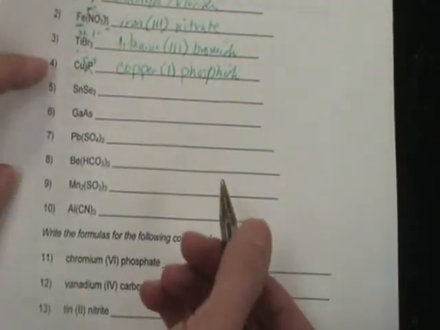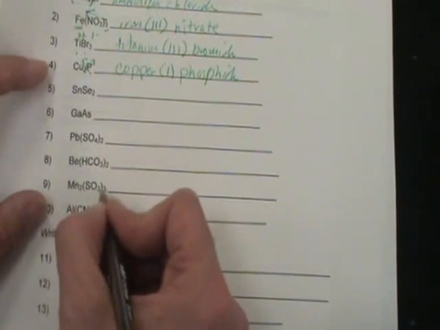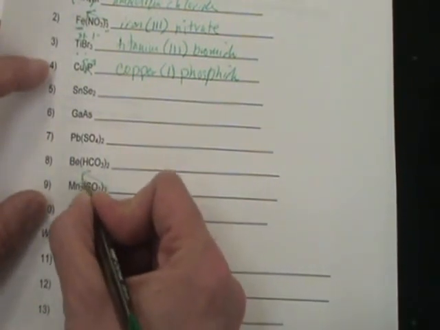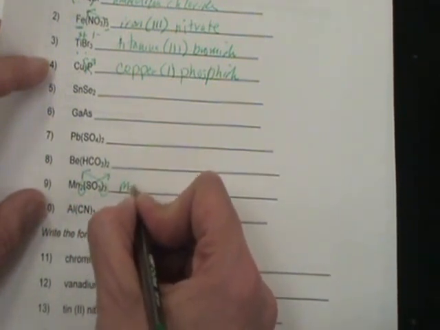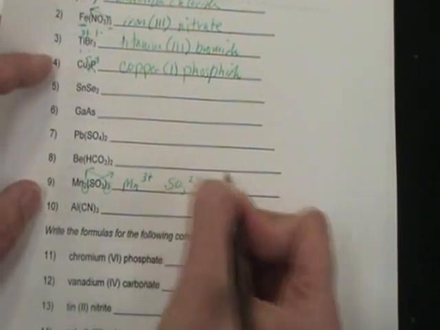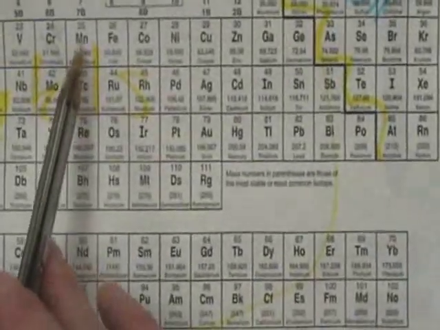Let me give you one more polyatomic example. If we're looking at MnSO3, this 3 right here came from here. This one came from there. So this was Mn with a 3 plus, and this is SO3 with a 2 minus. Well, Mn, if we look on our periodic table, is a transition metal, okay?